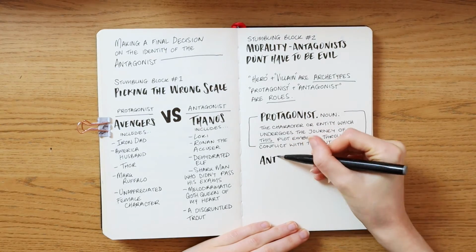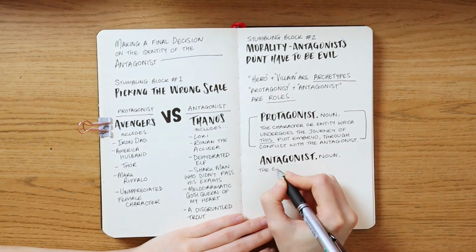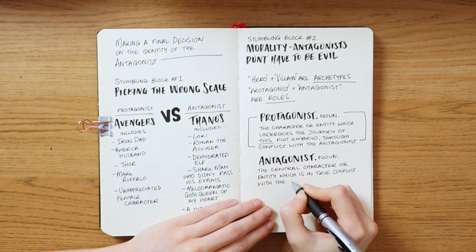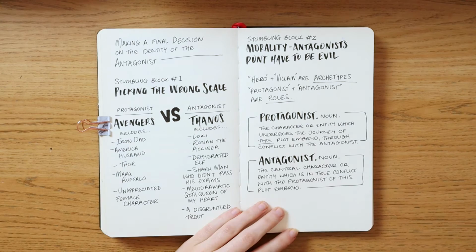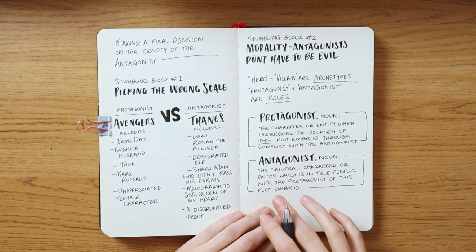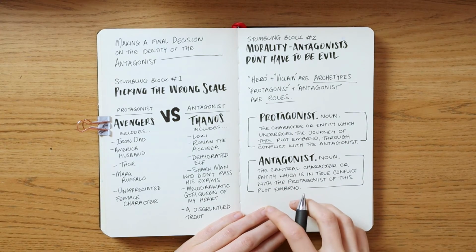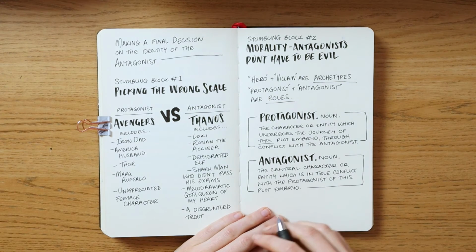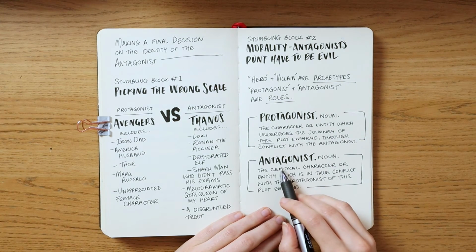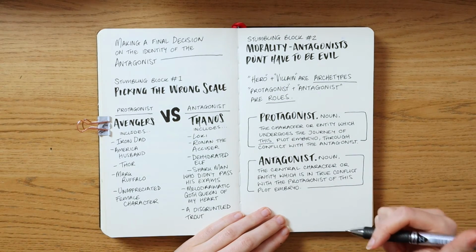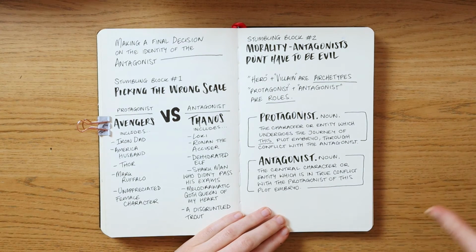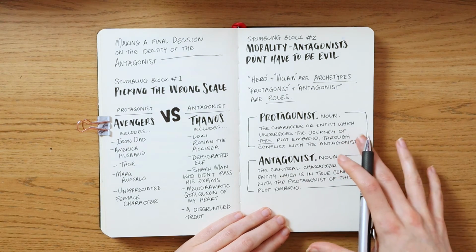And our definition of antagonist: the central character or entity which is in true conflict with the protagonist of this plot embryo. So again, when we refer to a character or an entity as the antagonist, we're saying that they're the antagonist of this plot embryo. If we say they're an antagonist, then we either mean that they're a minor antagonist for this plot embryo, or they play the role of antagonist in a different plot embryo, but not the one that we are talking about here.